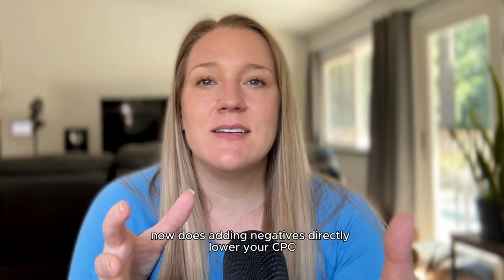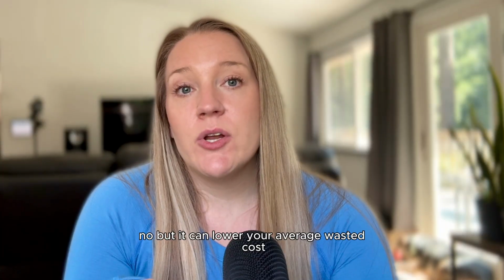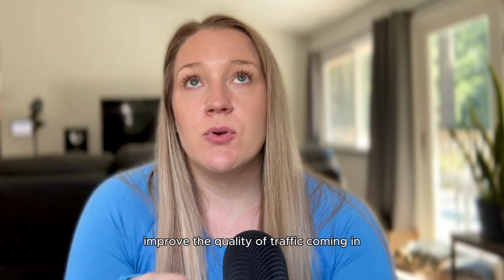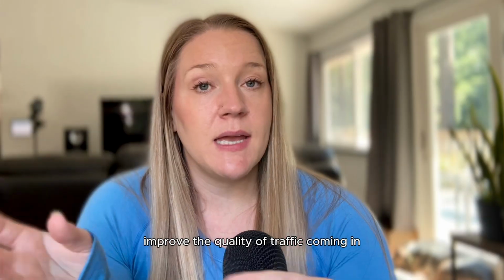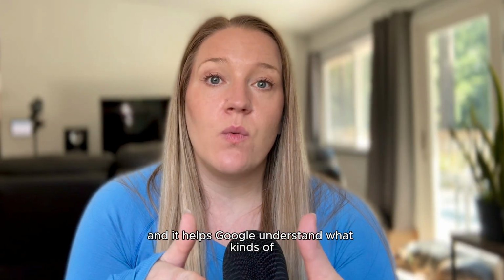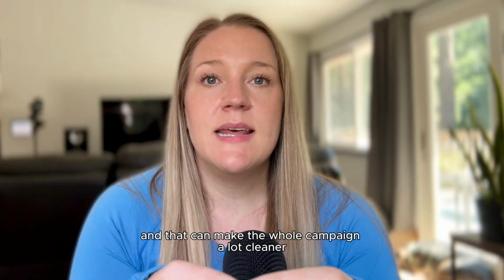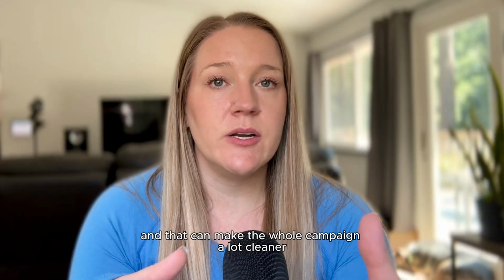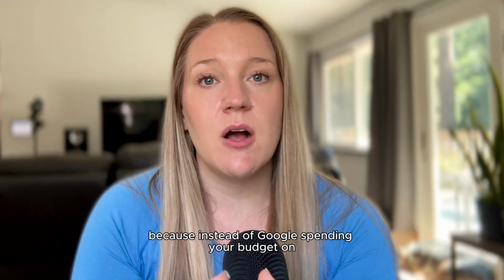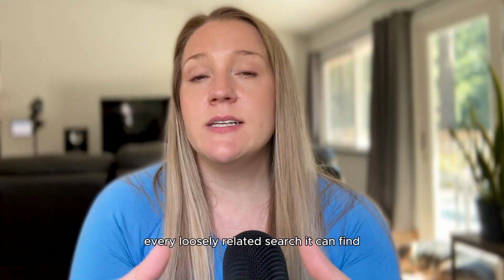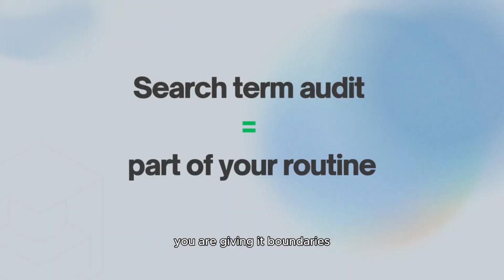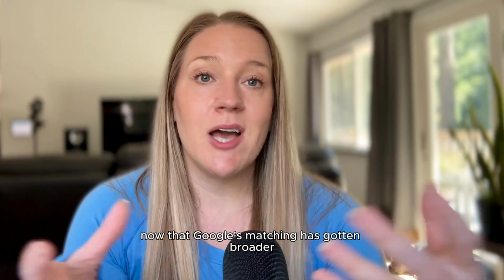Now, does adding negatives directly lower your CPC? No. But it can lower your average wasted cost, improve the quality of traffic coming in that is seeing your ad, and it helps Google understand what kinds of searches are and are not a good fit for your campaign. And that can make the whole campaign a lot cleaner, because instead of Google spending your budget on every loosely related search it can find, you are giving it boundaries. And that matters a lot, especially now that Google's matching has gotten broader.